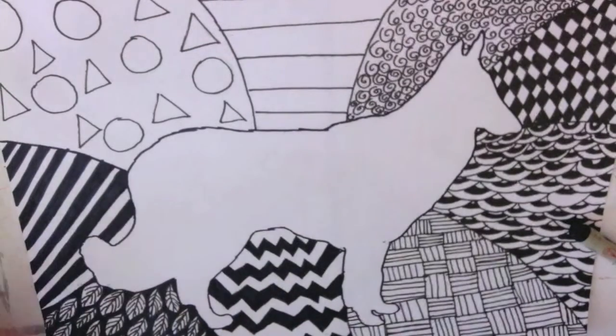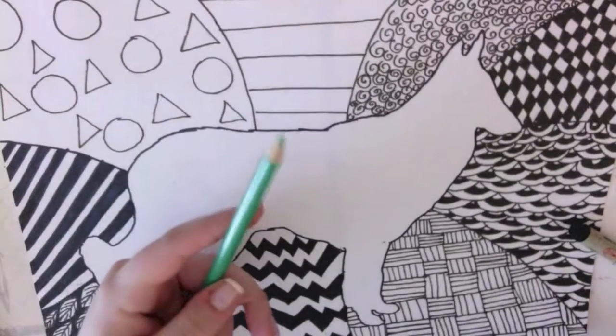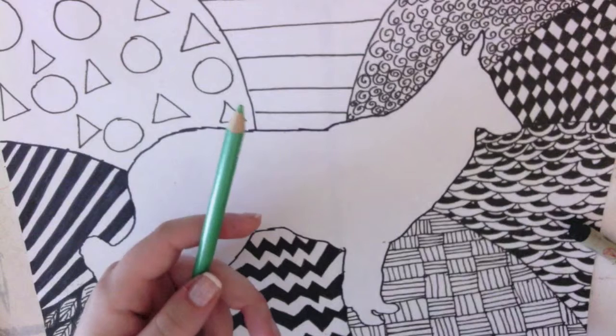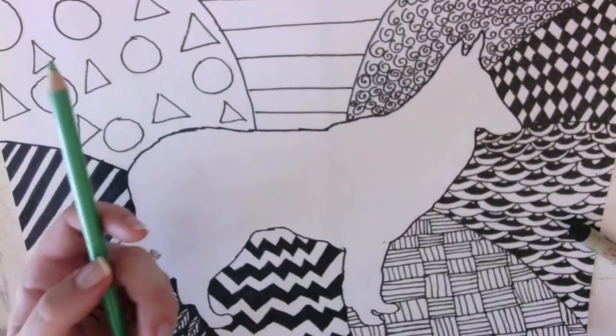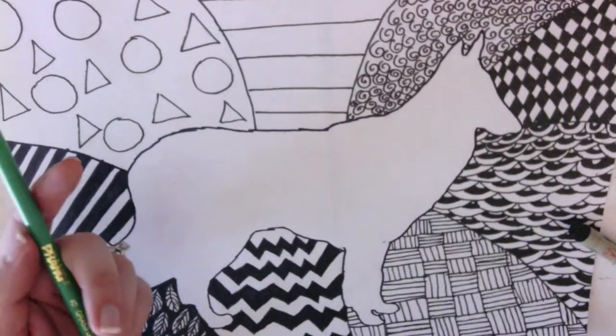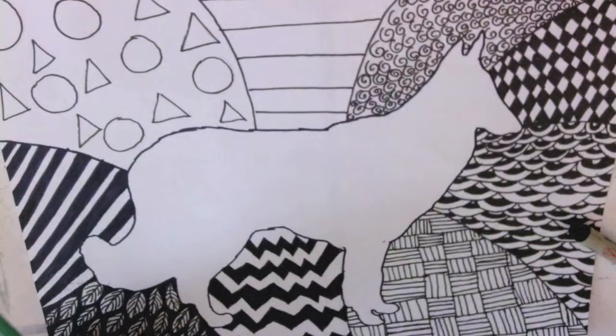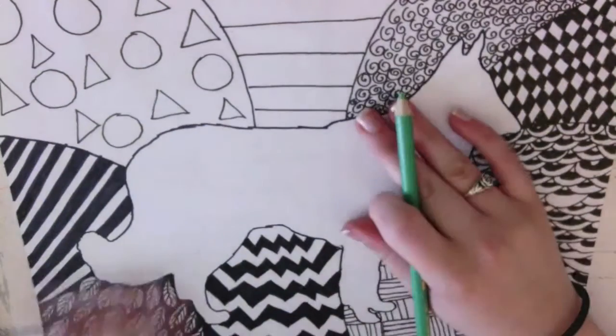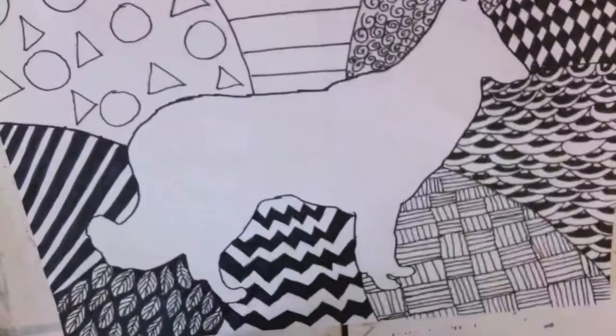Okay, so the last step is going to be adding color. For this step, you can use colored pencils, crayons, markers, oil pastels, anything that has color. So just think about the different areas and what you might want to color in and what kind of colors you want to add to it. You can leave some parts white, it's up to you, but go ahead and add some color at this point.